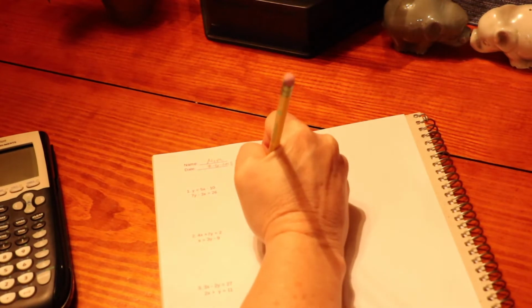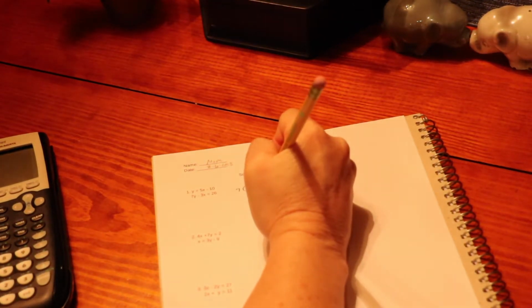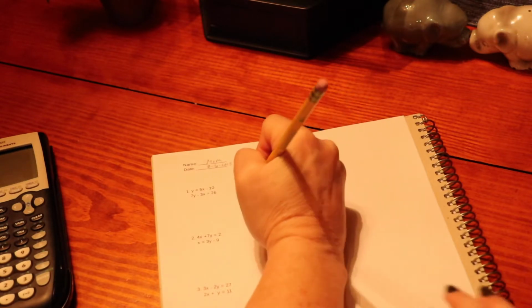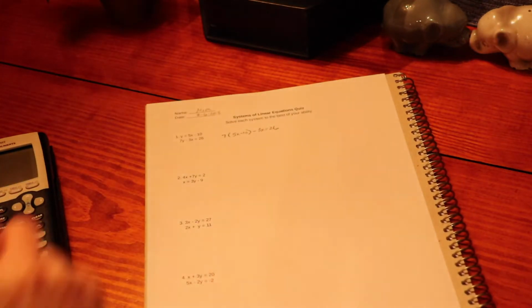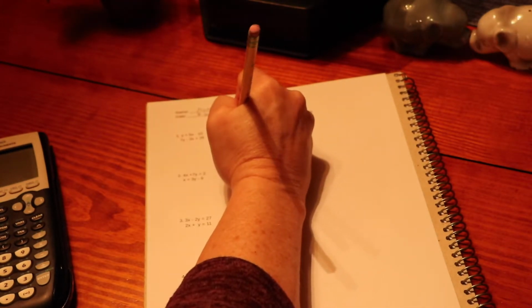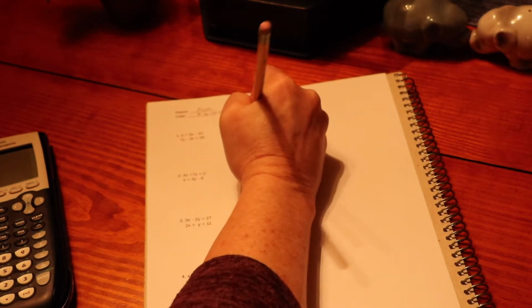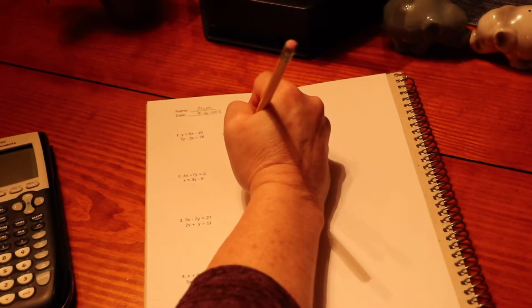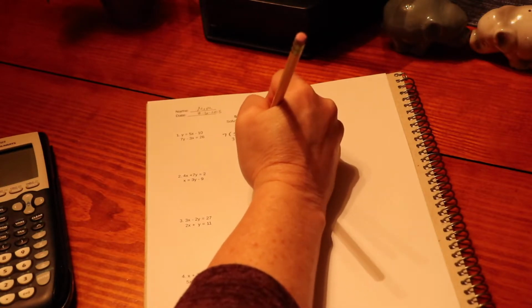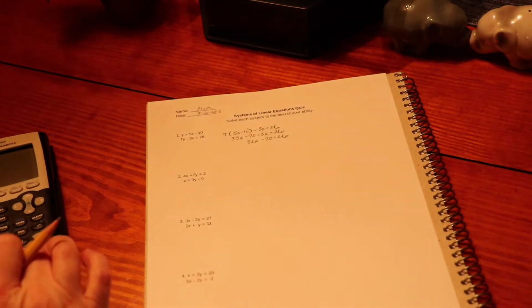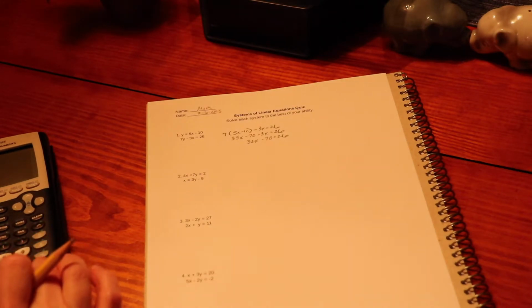5x minus 10 minus 3x equals 26. Can you move it up, please? Okay. I'm not cheating. 35x minus 70 minus 3x equals 26. 35 minus 3 is 32x minus 70 equals 26. Oh, plus 70.